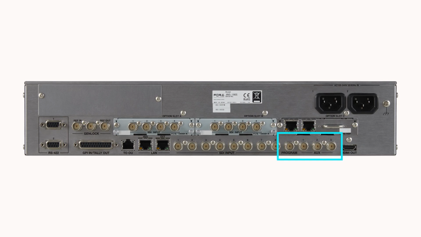HVS-190 has 4 SDI outputs as standard, including 1 PGM output, 3 auxiliary outputs, and 1 HDMI output.